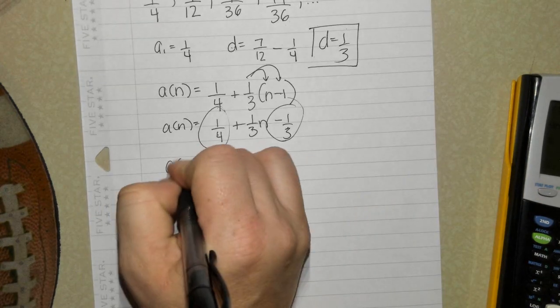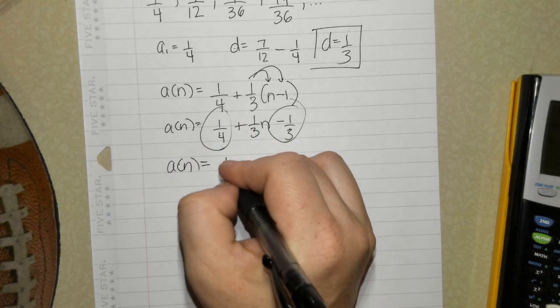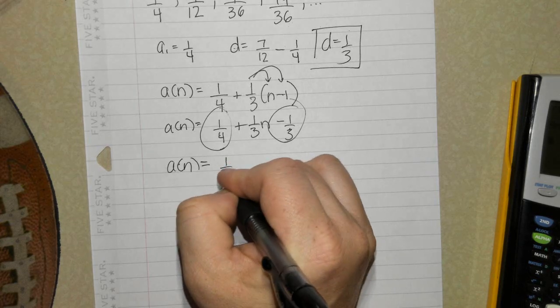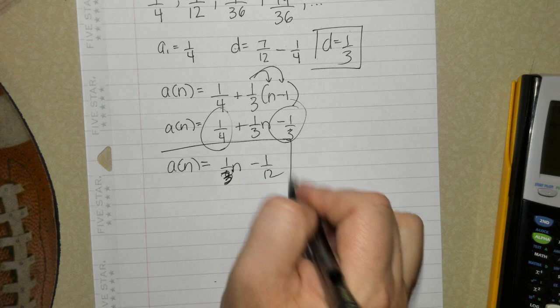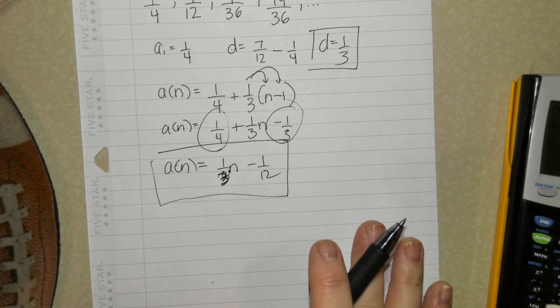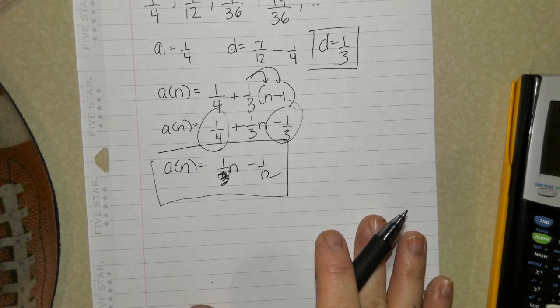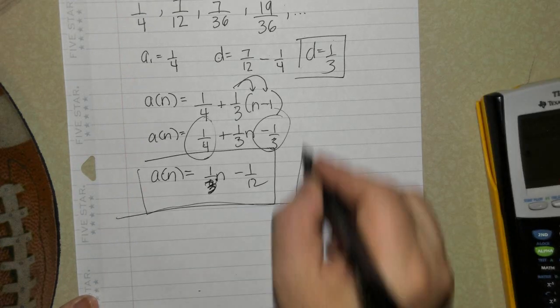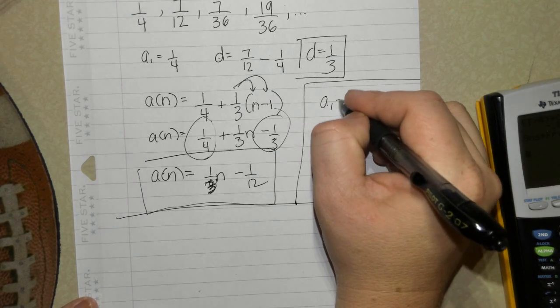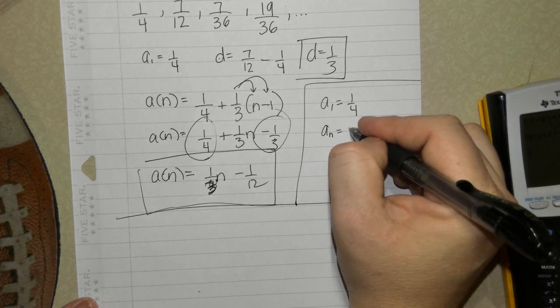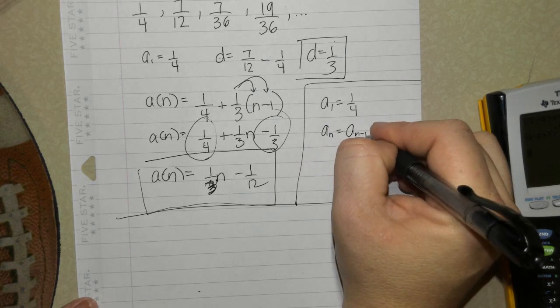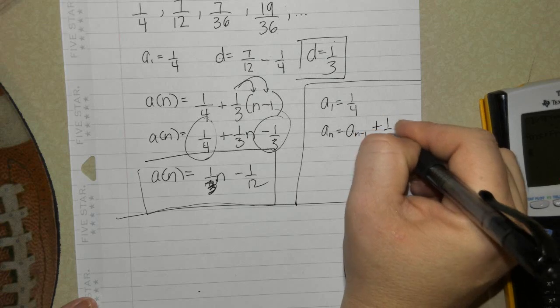So this is A sub n. A of n is equal to 1/3 n minus 1/12. There's our explicit formula. Recursive is A sub 1 is 1/4. A sub n is A sub n minus 1 plus a common difference of 1/3.